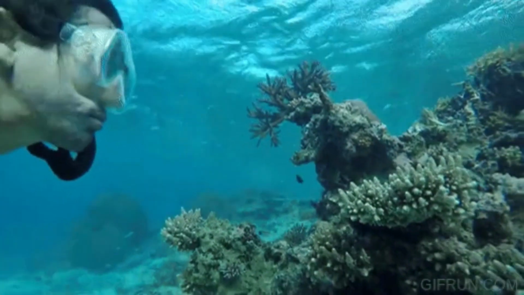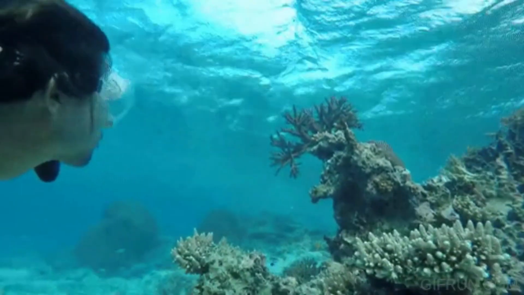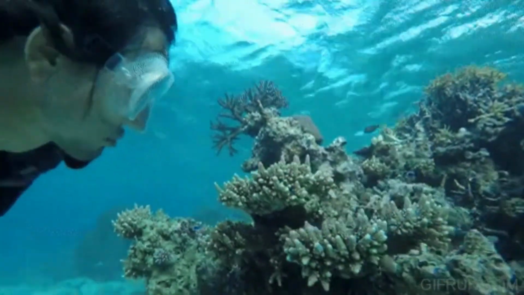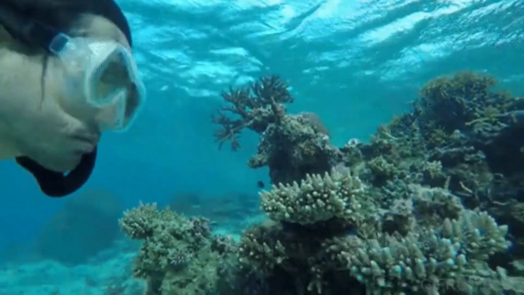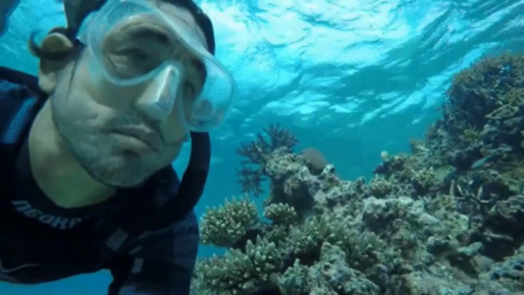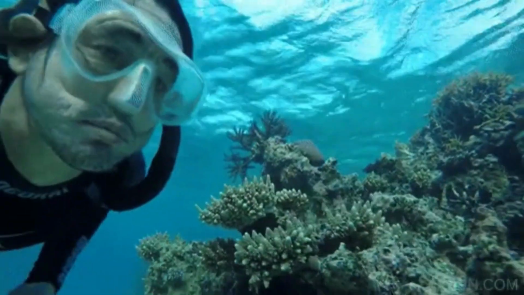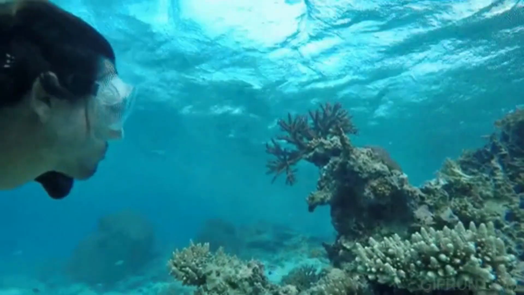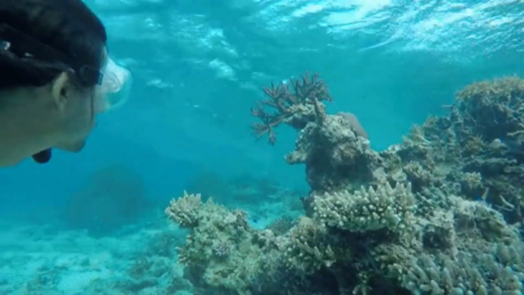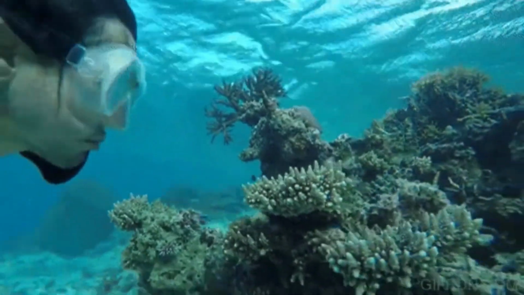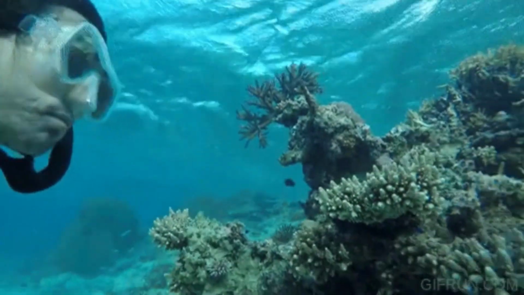Loss of corals increases the vulnerability of the beach to erosion. When there are strong waves and corals are absent, much erosion can occur. Coral reefs are also central to dive tourism.